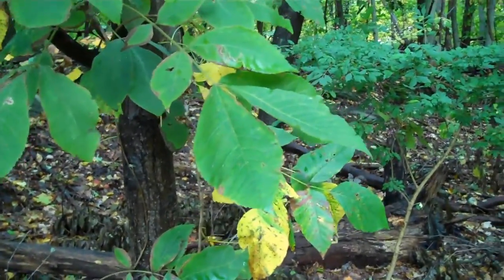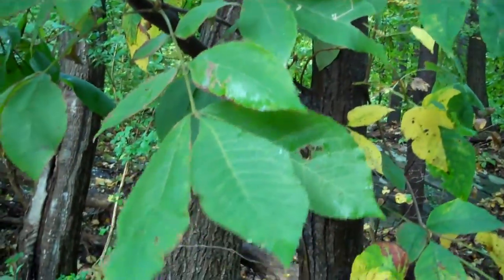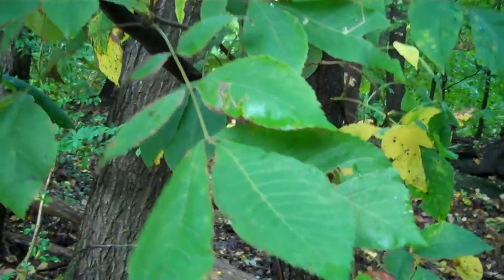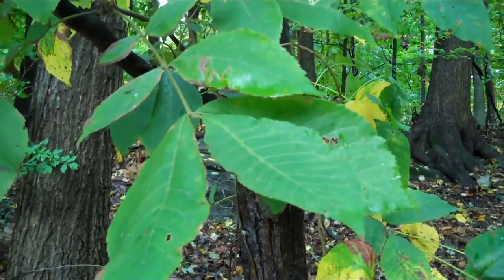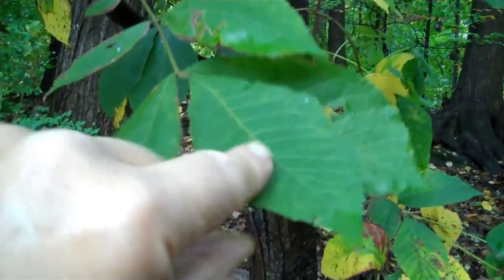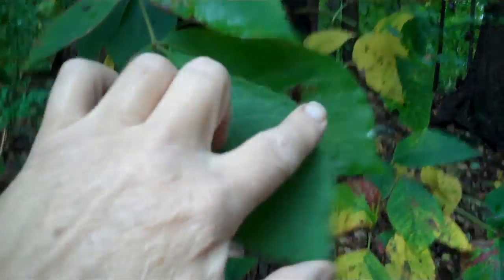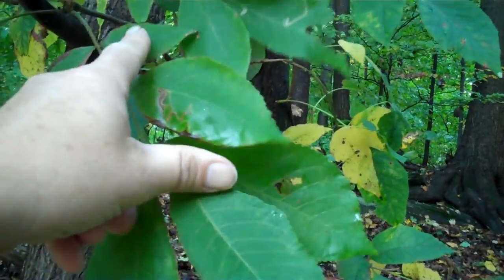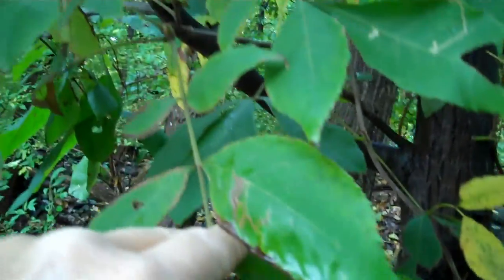Hickory trees have compound leaves. The leaf is made up of usually 5, often 7 leaflets. You can see on this tree here the compound leaf. We have 1, 2, 3, 4, 5, in this case 6, 7 leaflets on one stem.